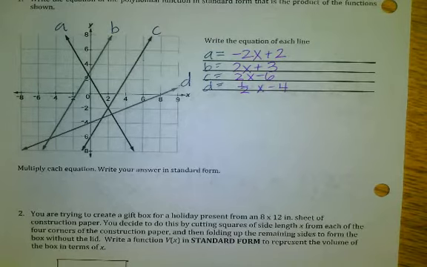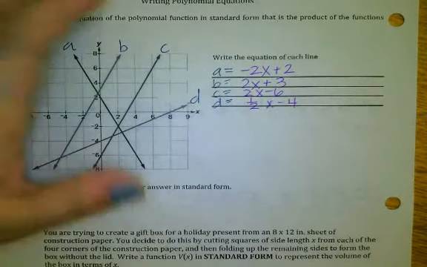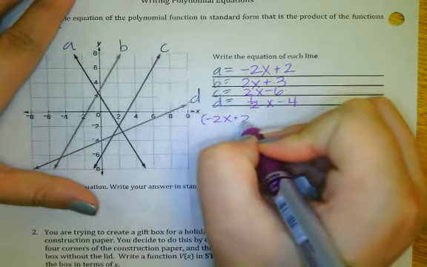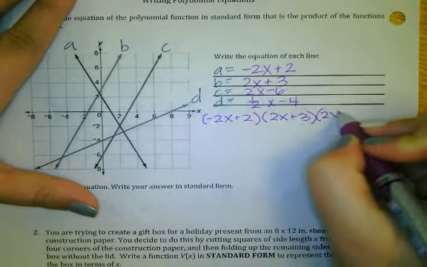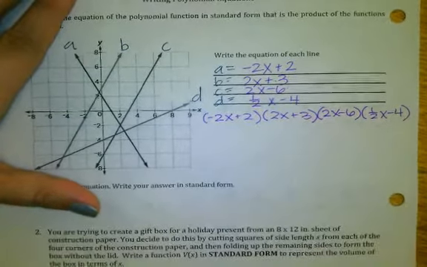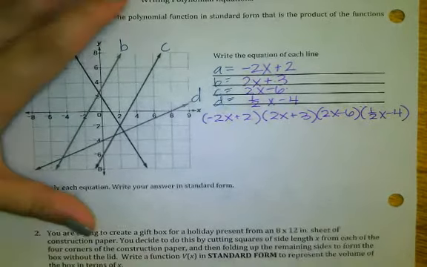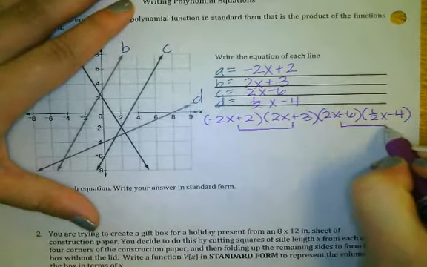Okay, so now we're looking to find the product of the functions shown. So essentially, we are multiplying all four of these together. So we're going to have negative 2x plus 2 times 2x plus 3 times 2x minus 6 times 1/2 x minus 4. Okay, if you want to do the box method 3 times, you can. Or you could FOIL these two terms and get a polynomial, and then FOIL these two terms and get a polynomial. And that's what I would recommend.